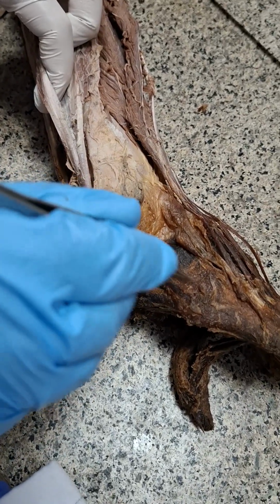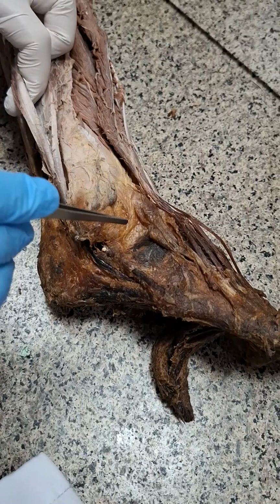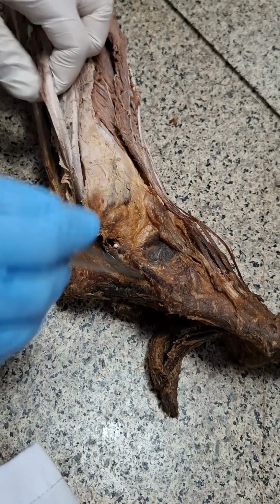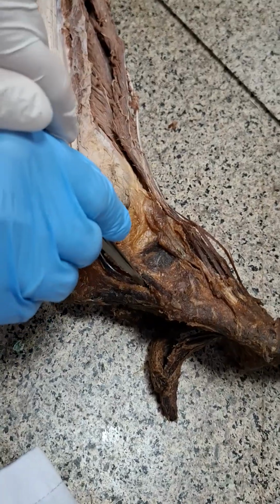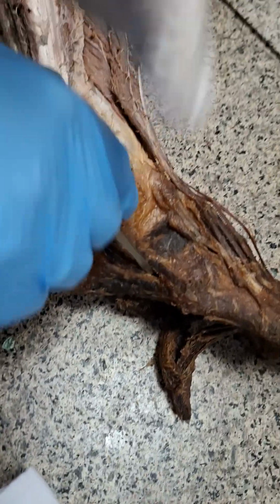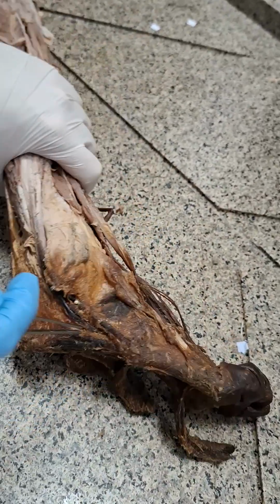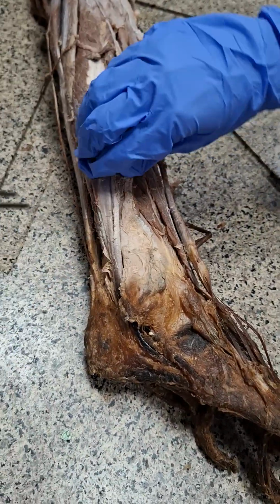Here we have musculus peroneus tertius, but we don't pin it. Peroneus brevis and peroneus longus go here in the deep and go on the plantar side.